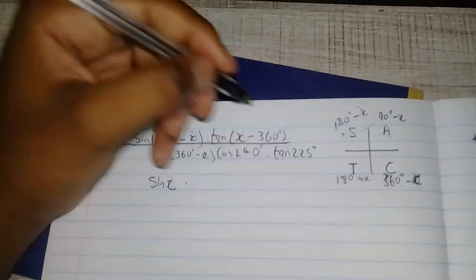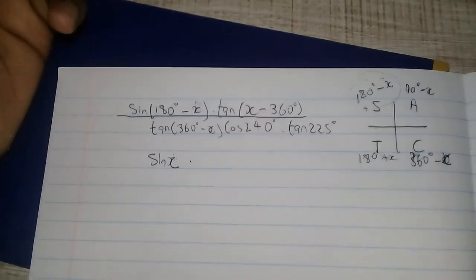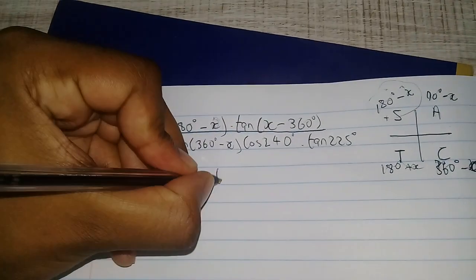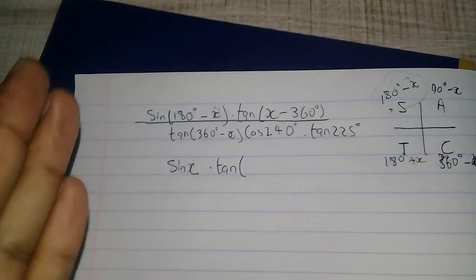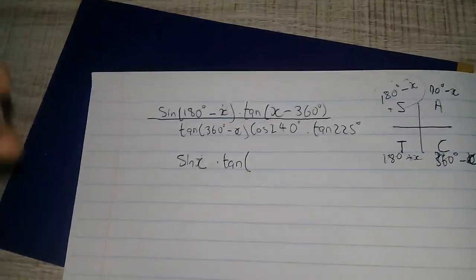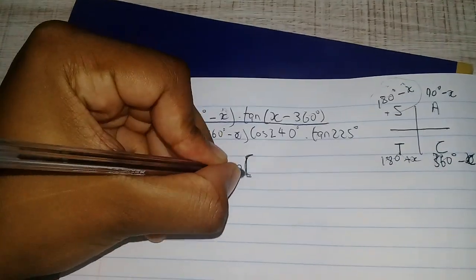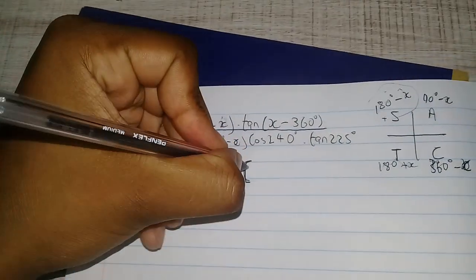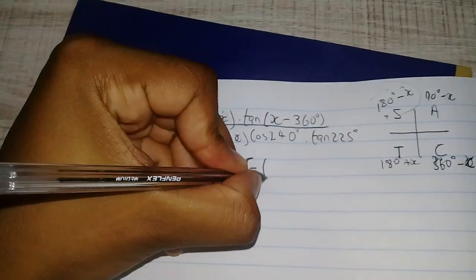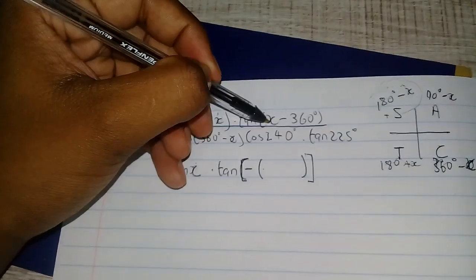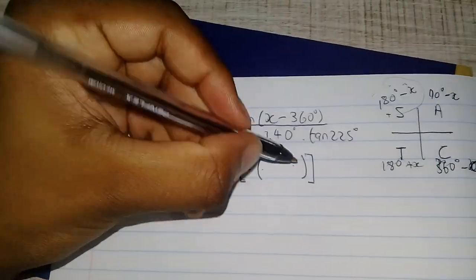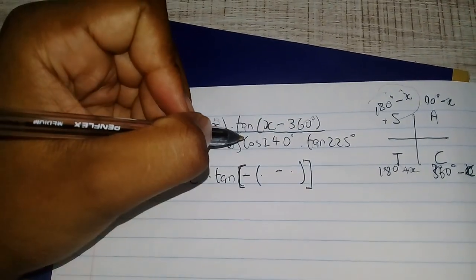And then tan x minus 360 degrees is not in standard form. We need to write it in standard form. It should be 360 minus x, not x minus 360. Then we need to manipulate it. So how do we manipulate this? Well, you take out a negative, and then you take 360, write it here, take x, write it here, take the sign and put it here. You see, it's very easy.